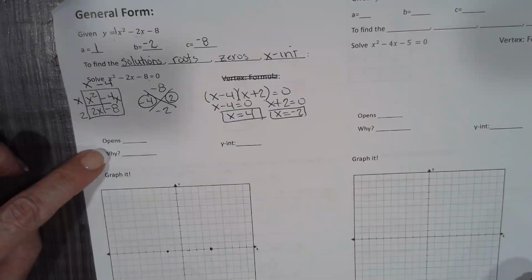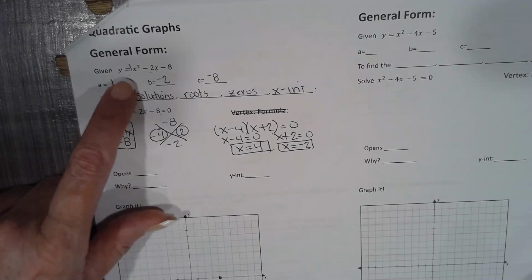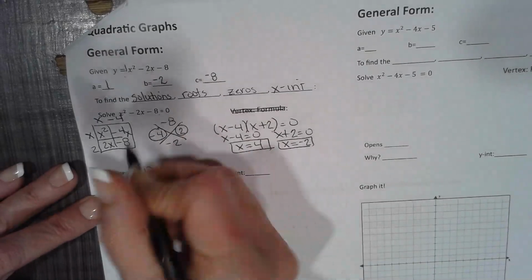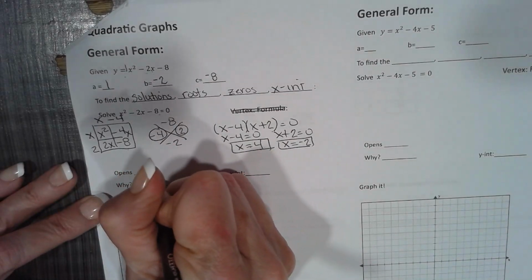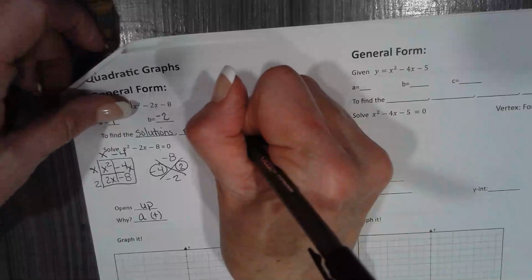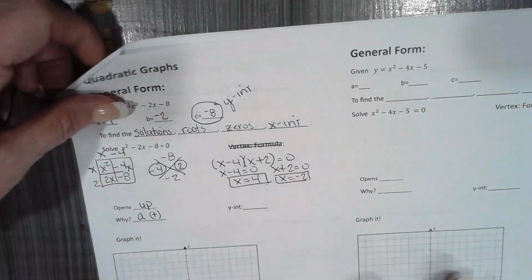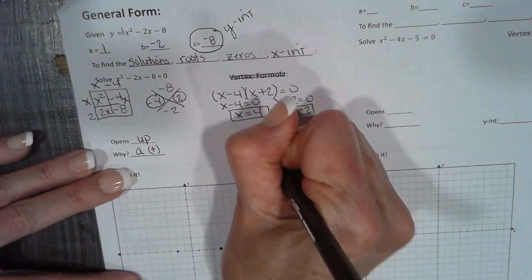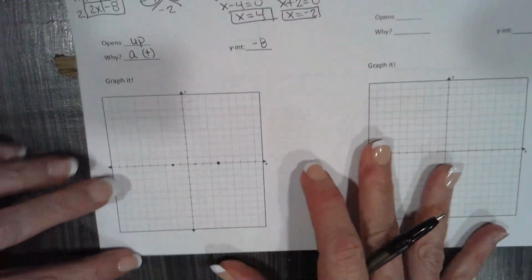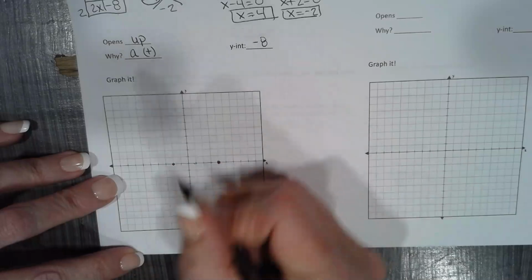Okay, which way does this open, up or down? Well, remember, if my A, the coefficient in front of the x squared, is positive, it's going to open up. Why? Because A is positive. The y-intercept, let's not forget, the C is my y-intercept when it's written in standard form. So my y-intercept is -8. So now we're going to graph this thing. I'm going to put my y-intercept on here. 1, 2, 3, 4, 5, 6, 7, 8.